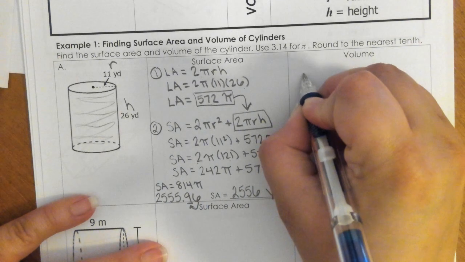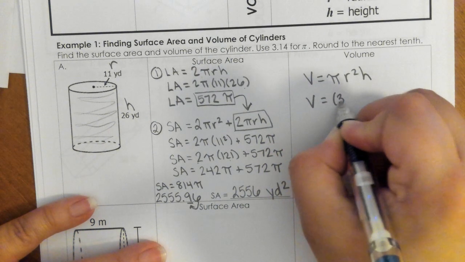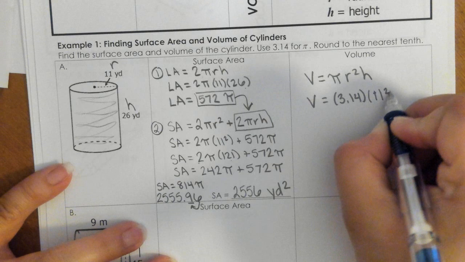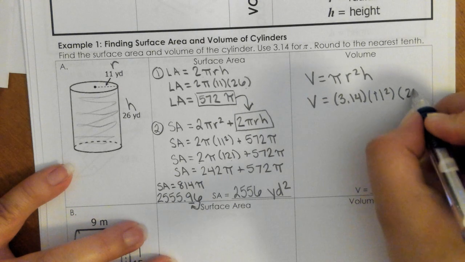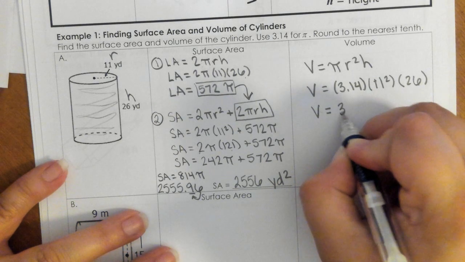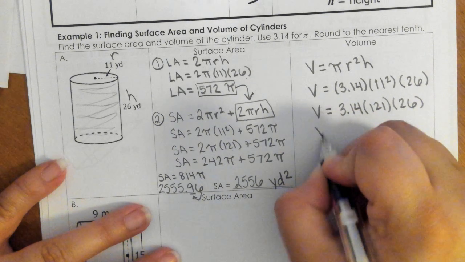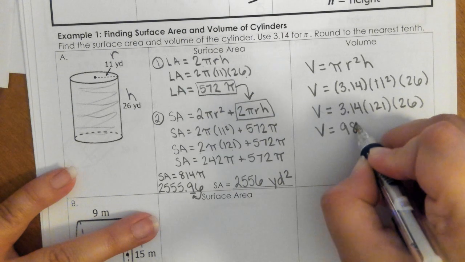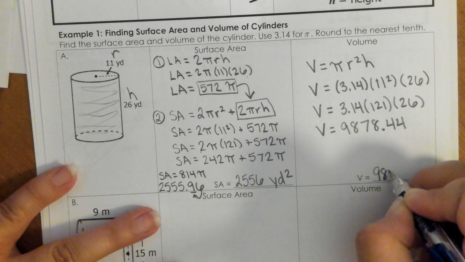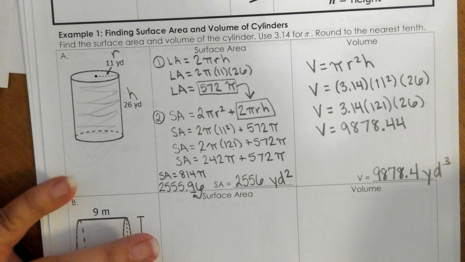Volume, a little bit easier. So the volume formula is pi r squared times h. I will go ahead and change pi to 3.14 in this formula. Then we have 11 squared, and h is 26. So we've got 121. Multiply it all together, 9,878.44. Rounding that to the nearest tenth. And that would be yards cubed.